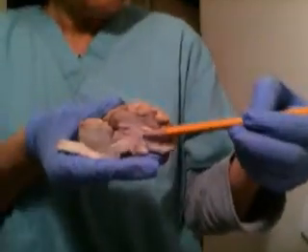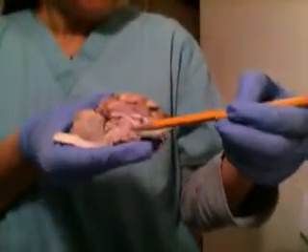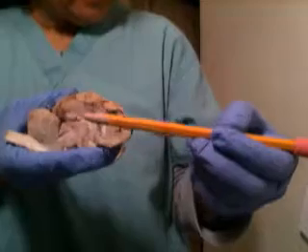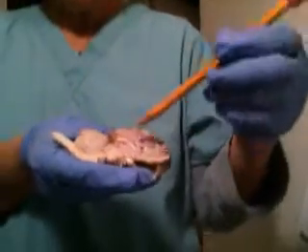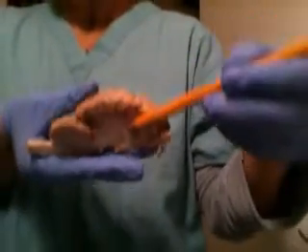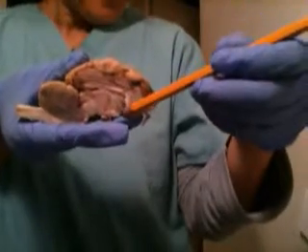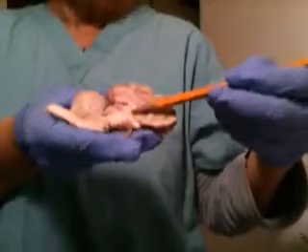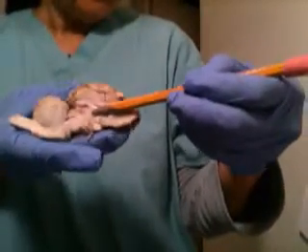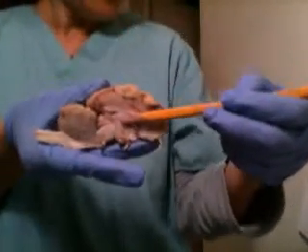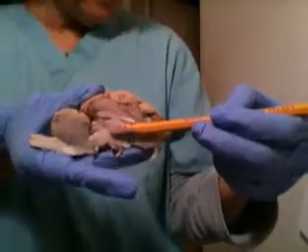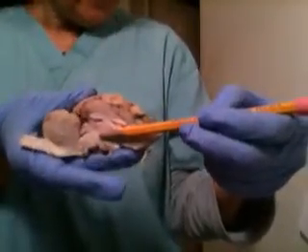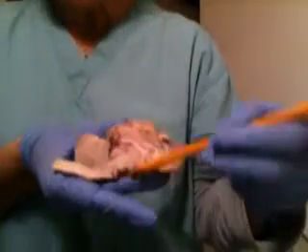Fornix. And the lateral ventricle is here. And thalamus. And cerebral peduncle is in this area.